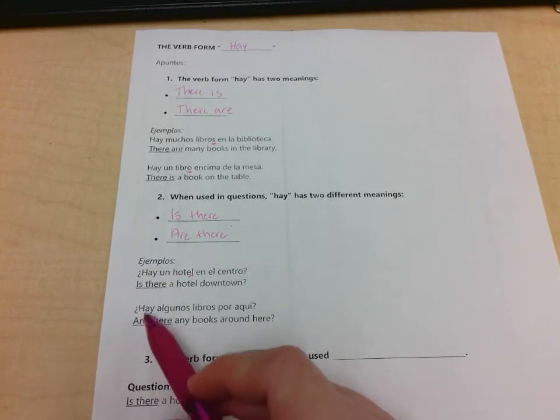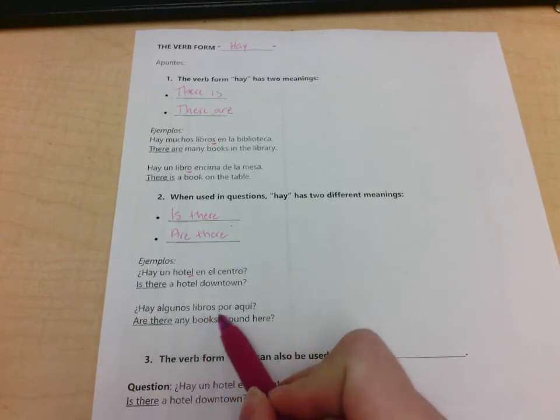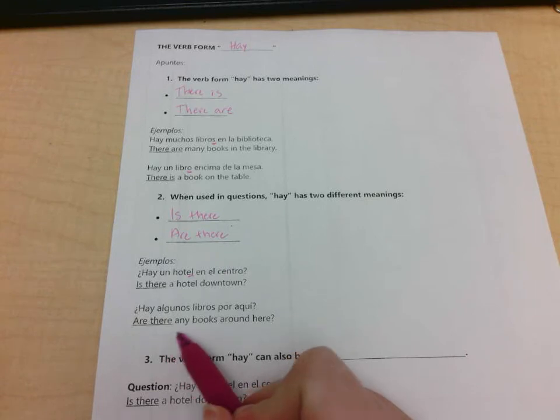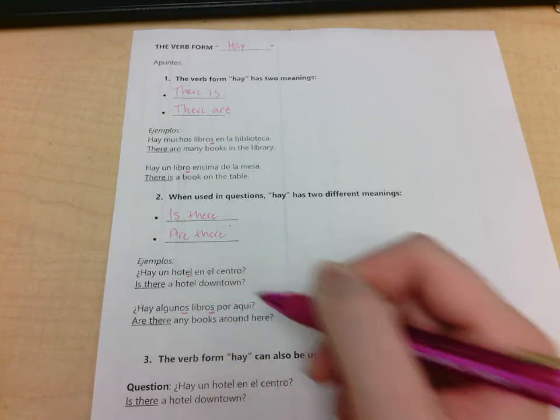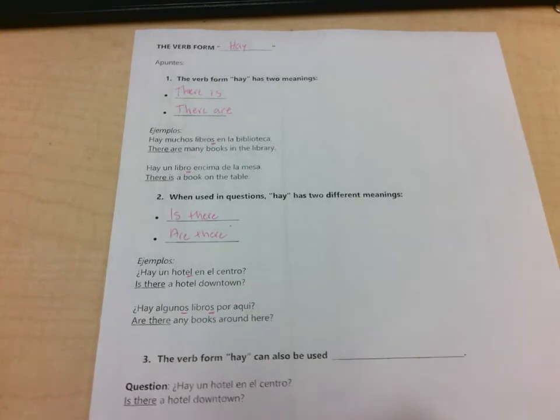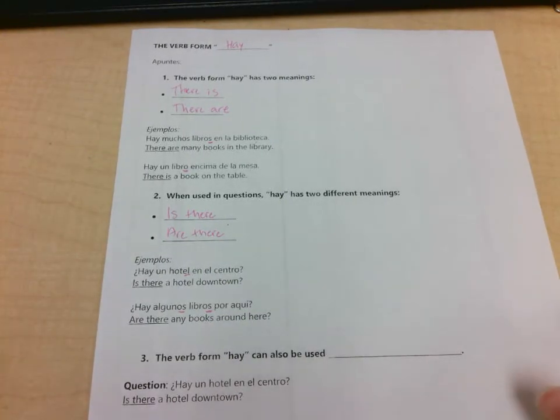Y también hay algunos libros por aquí. Are there any books around here? So are there because we're talking about algunos libros, plural. All right, so is there and are there?